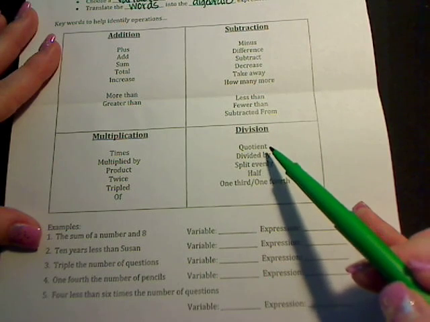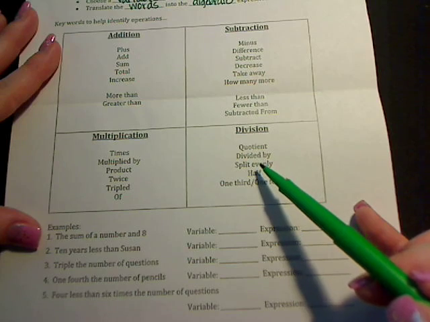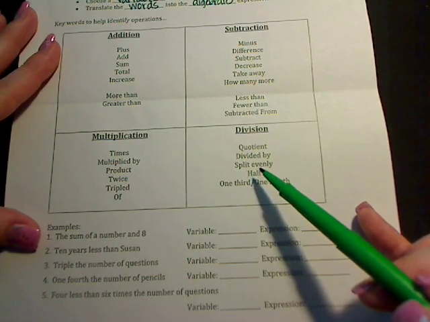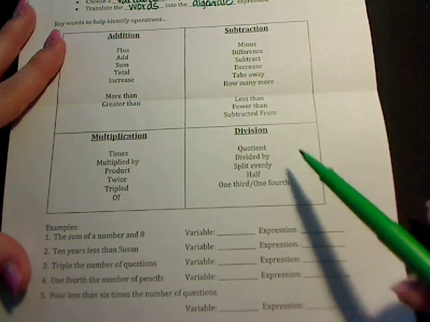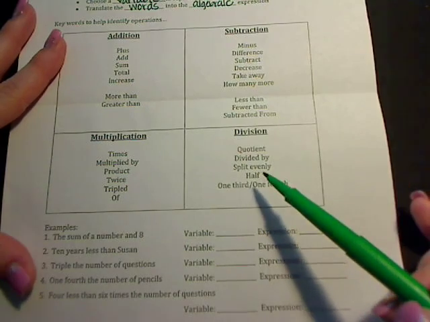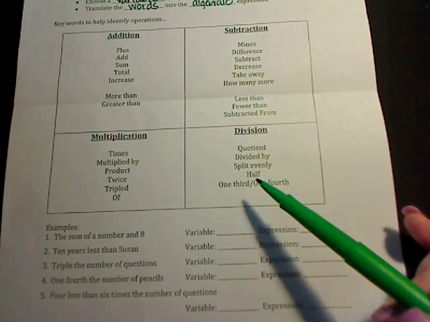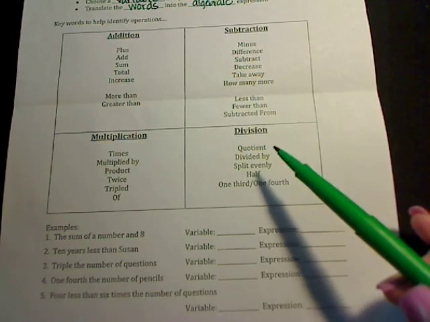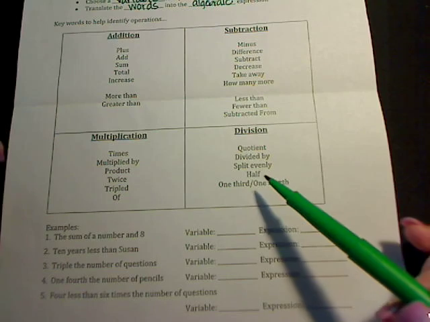For division, we could have quotient, which is the answer to a division problem, divided by, split evenly. Okay, if I have a pizza and I split it evenly among people, like 5 people, that means I'm splitting the pizza into 5 different pieces, so I would be dividing it by 5. Okay, half, if I want half of something, okay, if I have $10 and I give you half of it, I would be giving you 5. That's 10 divided by 2, taking half of something. We're dividing it by 2.